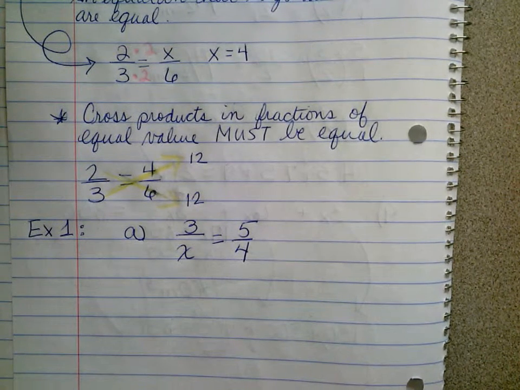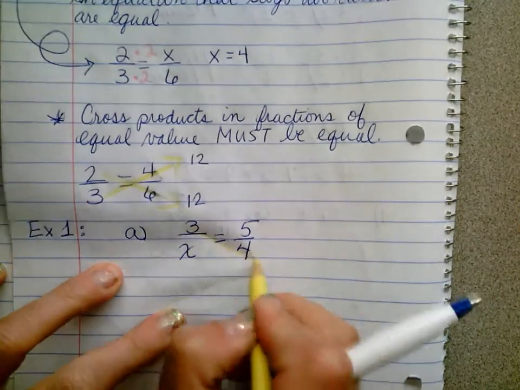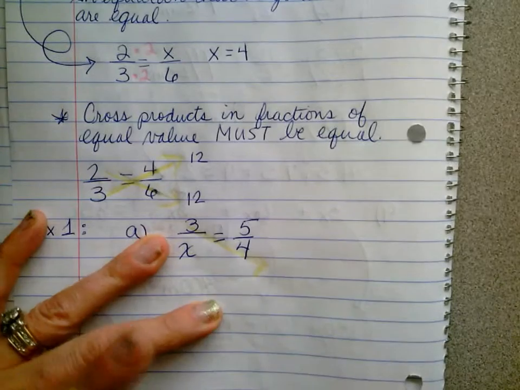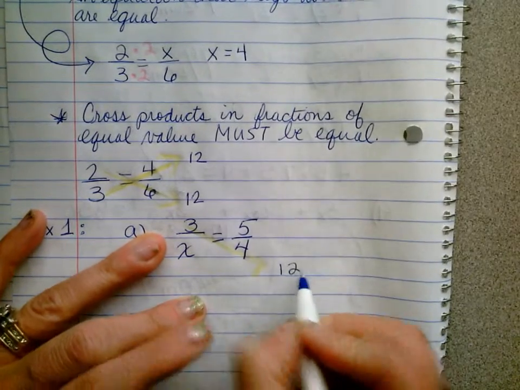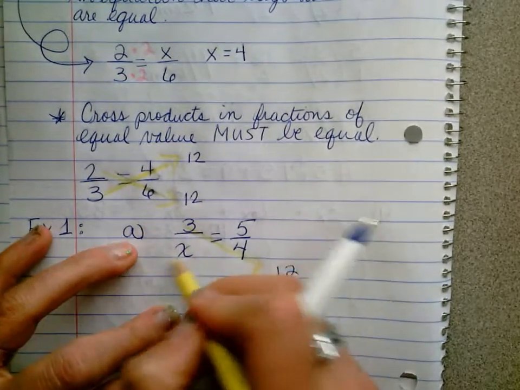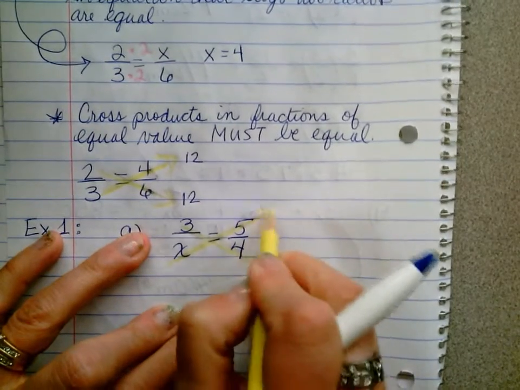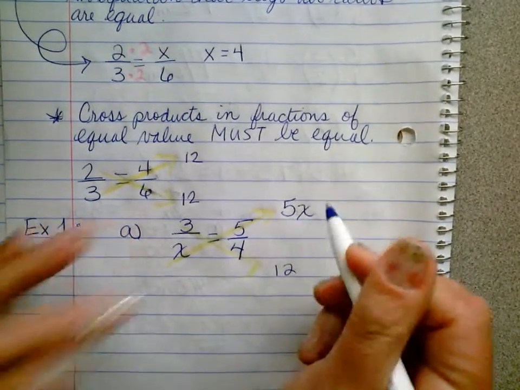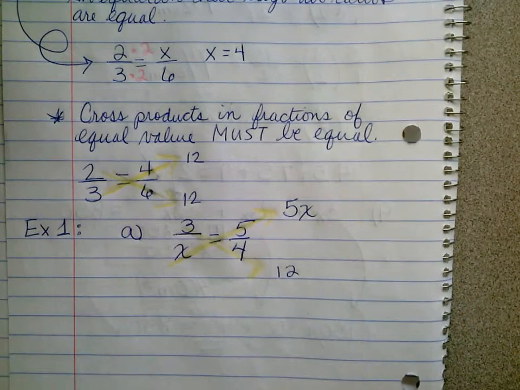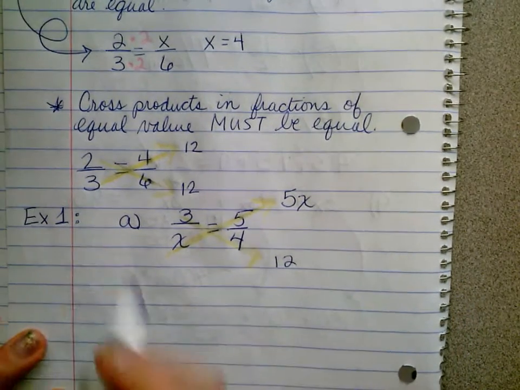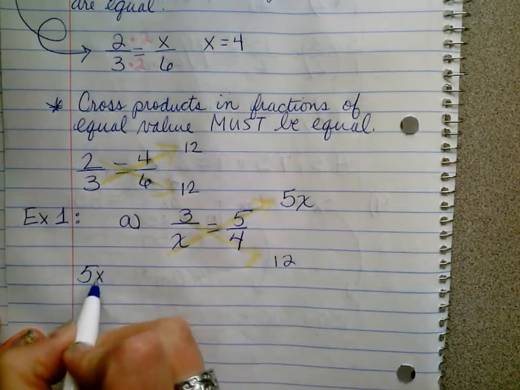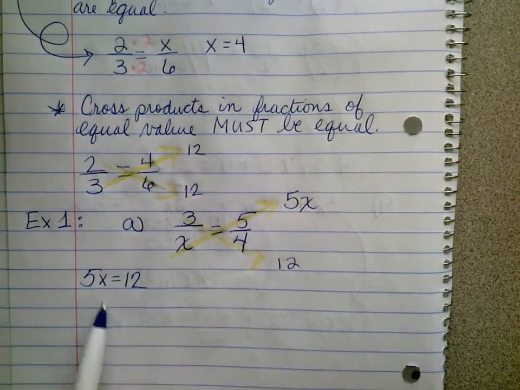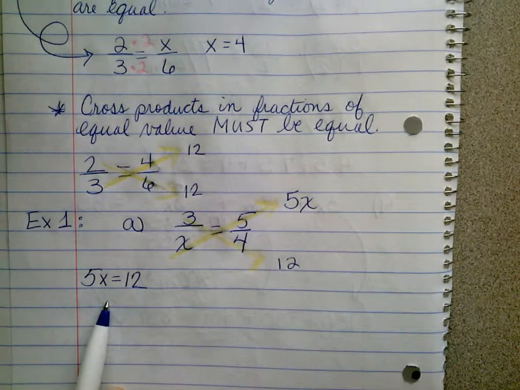So let's make the cross products equal one another. 3 times 4, which is 12. 5 times x, which is 5 times x. Let's make those two equal one another. Well, to do that, we're going to connect them with an equal sign. Okay? If this is true, then this must also be true.